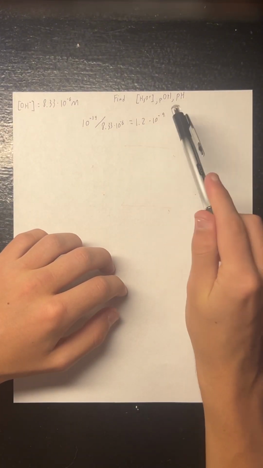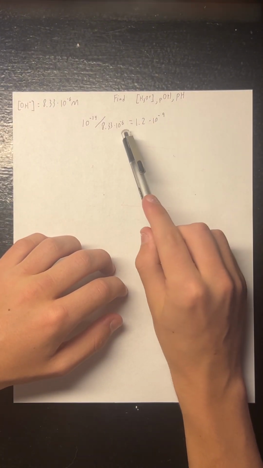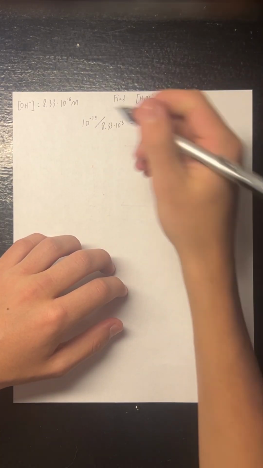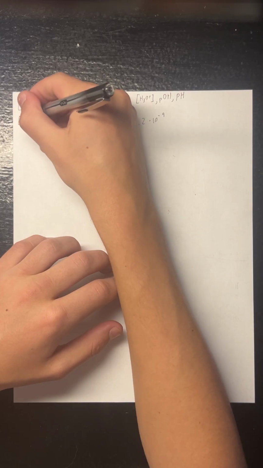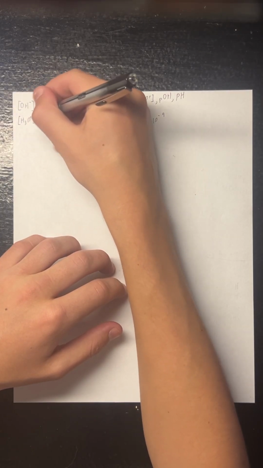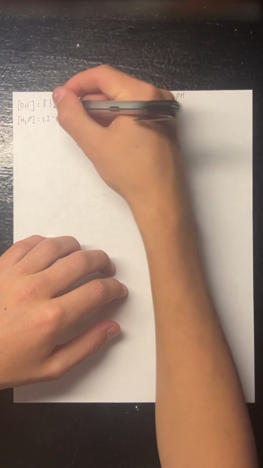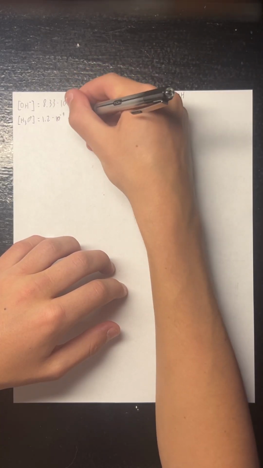And how we can check this is if our exponents add up to negative 15. So negative 9 plus negative 6 is negative 15, which is close to negative 14. So that's how we can check. So our H3O plus concentration equals 1.2 times 10 to the negative 9 molar.